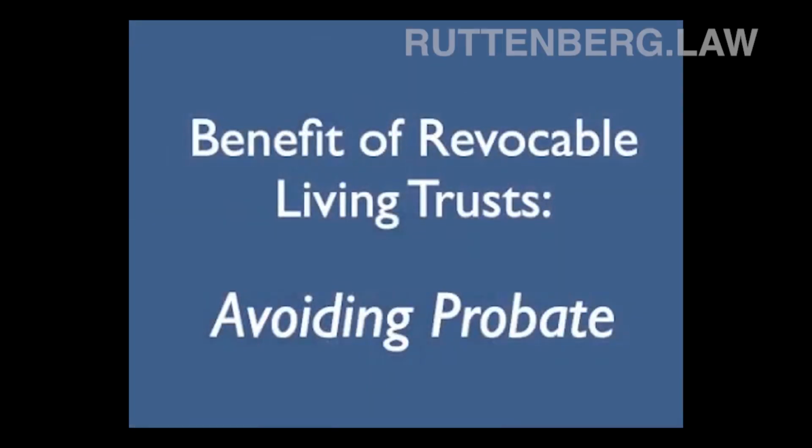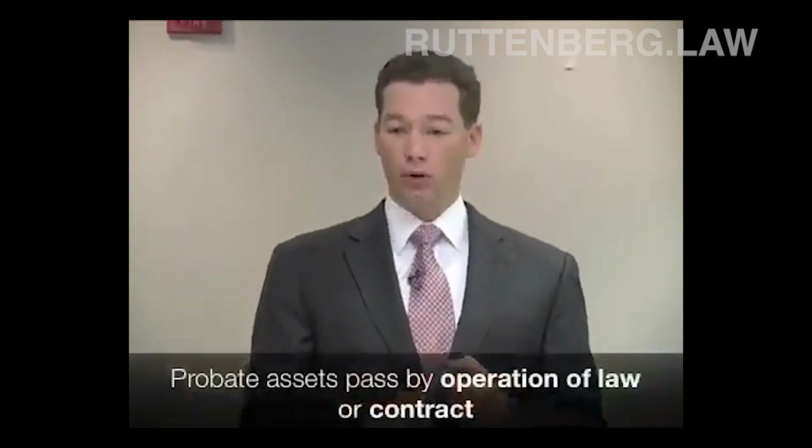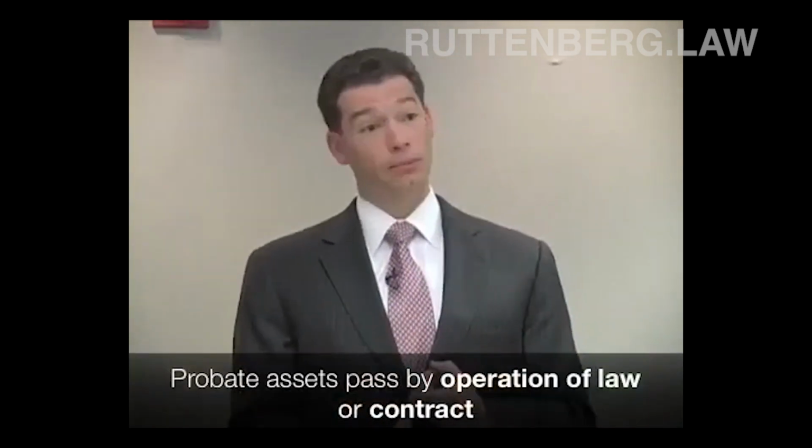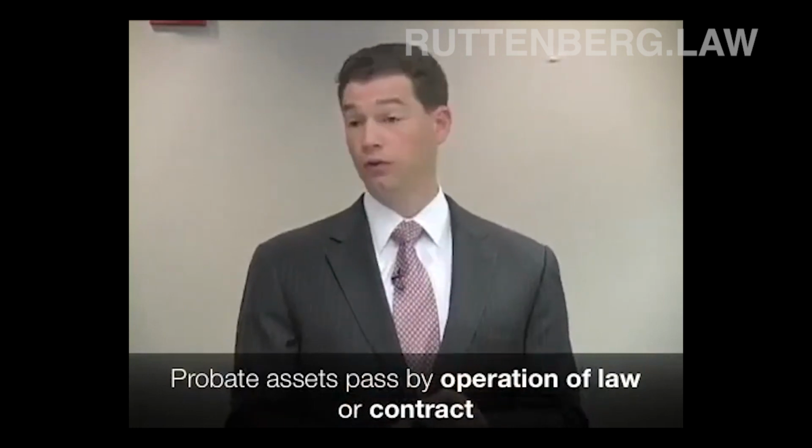So let's talk about the first benefit, being probate. What is probate? Basically, when someone dies, their assets are categorized one of two ways. You have your probate assets and your non-probate assets. Non-probate assets pass either by operation of law or contract, and we sort of discussed that. Operation of law are the ones titled jointly, tenants by the entirety. Someone dies, immediately it is the survivor's asset.